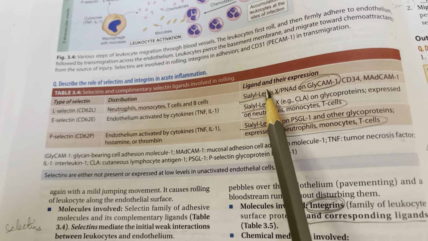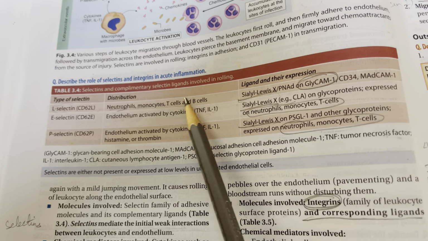But the only difference here is that L-selectin is present on leukocytes, so its ligand is present on GlyCAM-1, whereas the sialyl Lewis X for both of the other two, E- and P-selectin, is present on leukocytes because those selectins are present on the endothelium. Next, adhesion of leukocytes to the endothelium. The endothelium finally gets activated and leukocytes bind more firmly and finally come to rest at some point. They assemble like pebbles over the endothelium. This is called pavementing.